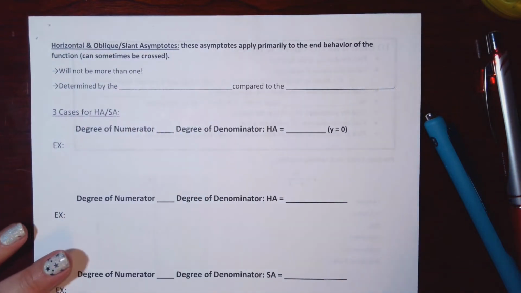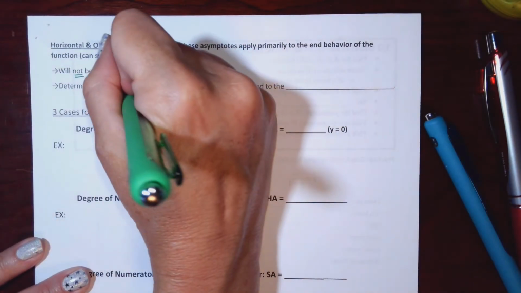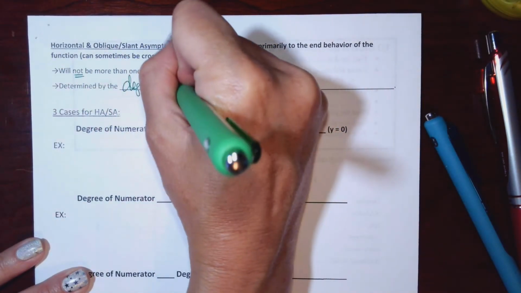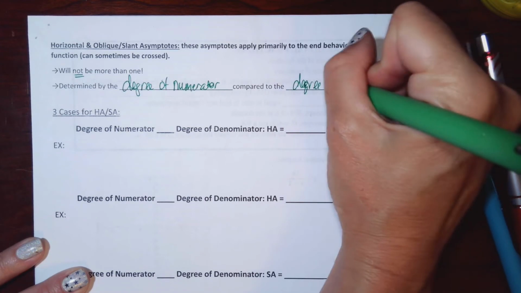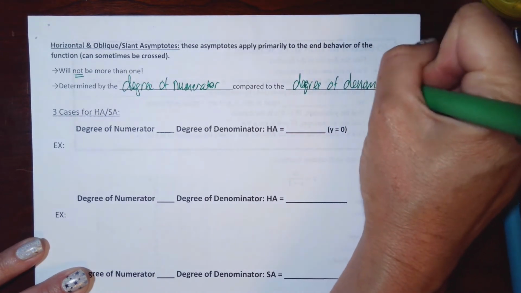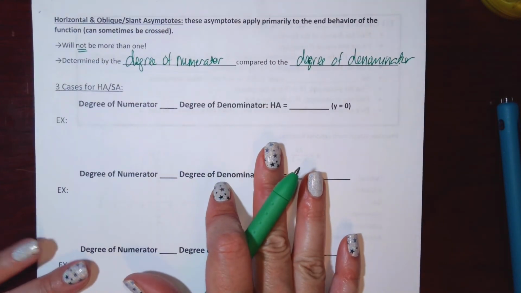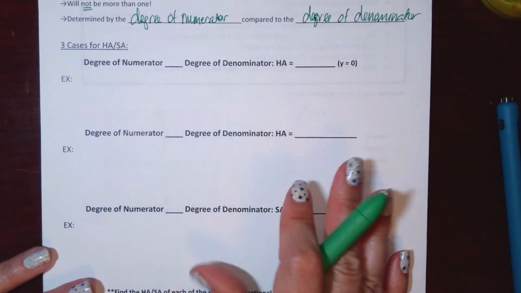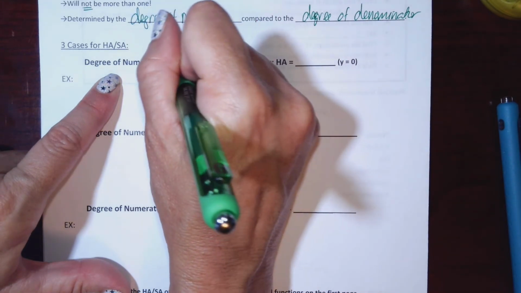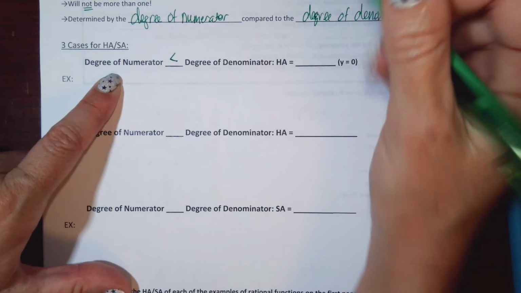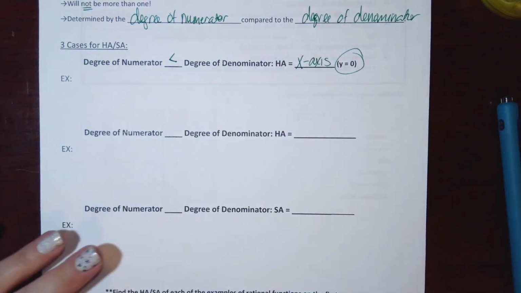My vertical asymptotes are determined by the denominator. Horizontal or slant asymptotes are determined by the degree of the numerator compared to the degree of the denominator. Now, when I compare two different degrees to each other, they can only compare in three different ways. One can be less than, one can be greater than, or they're going to be equal to each other. So the first case, if the degree of the numerator is less than the degree of the denominator, we have a horizontal asymptote at the x-axis, and that equation for the x-axis is y equals 0.